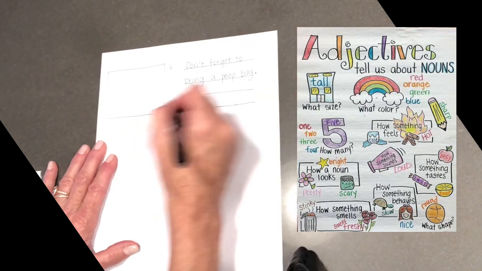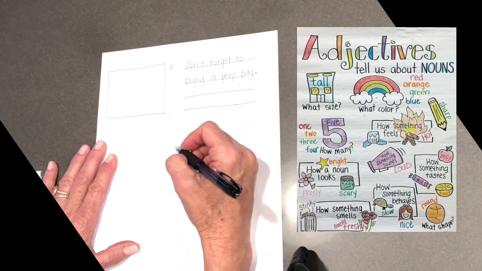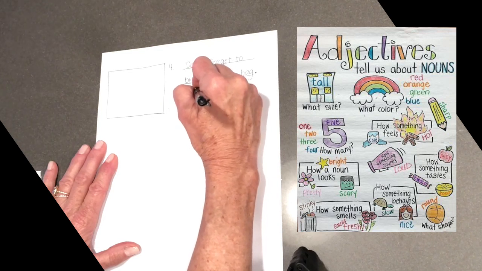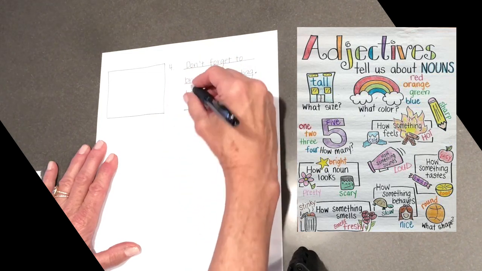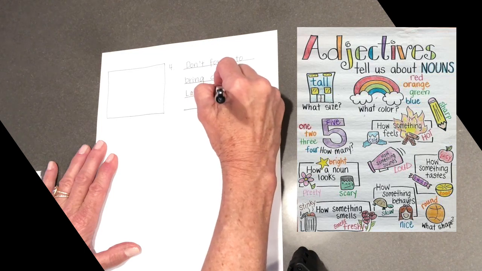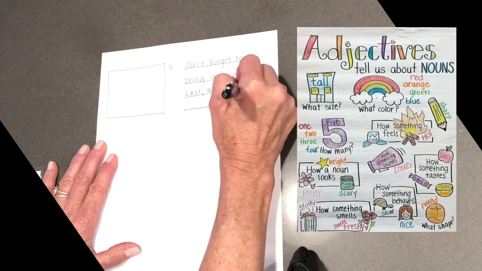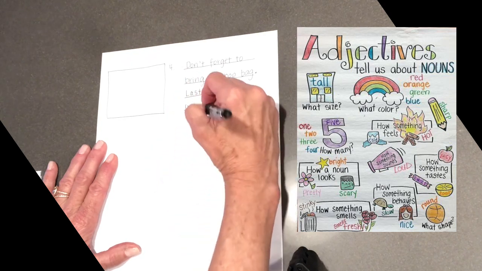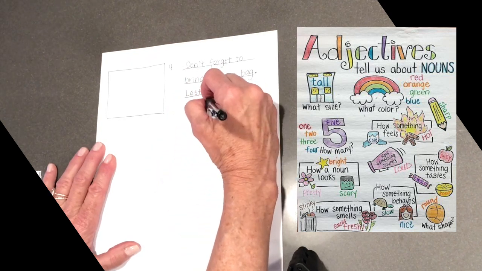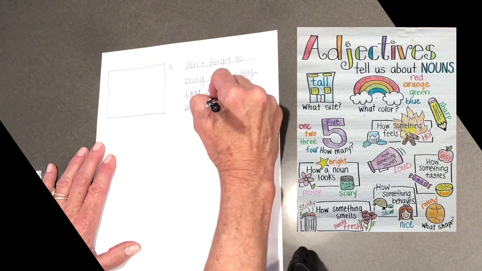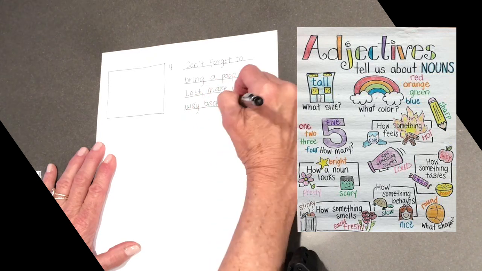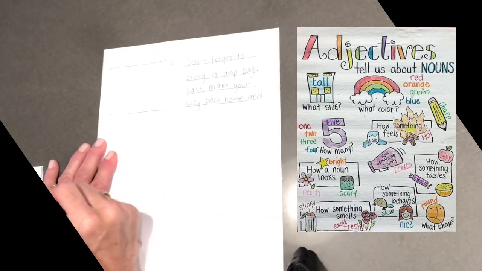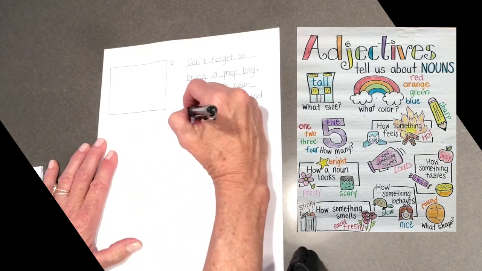And I'm going to end and add on to this and do 2 sentences for my last picture. Last, make your way back home. And, oh, I'm making such a long sentence, guys. I bet you can do this too.